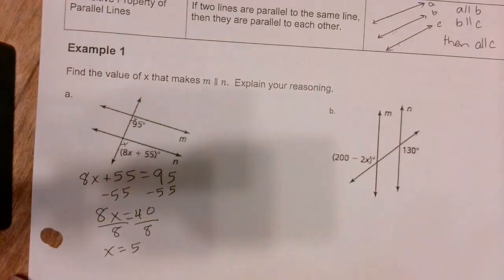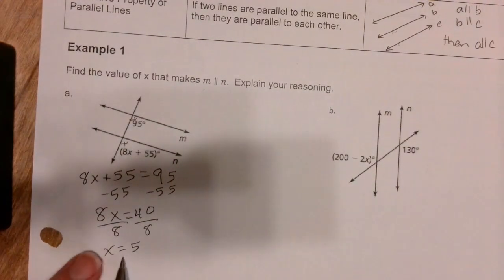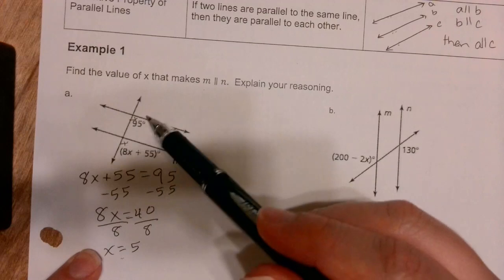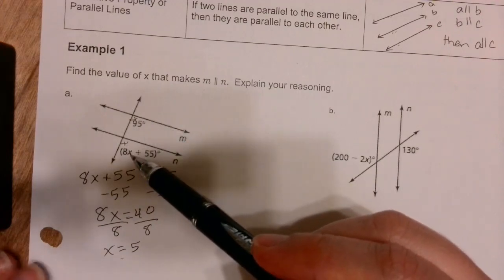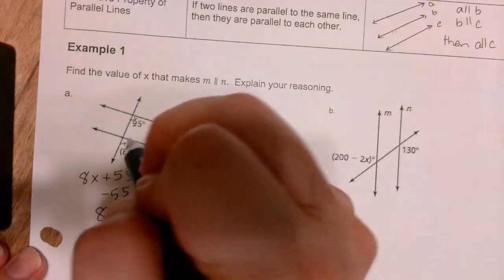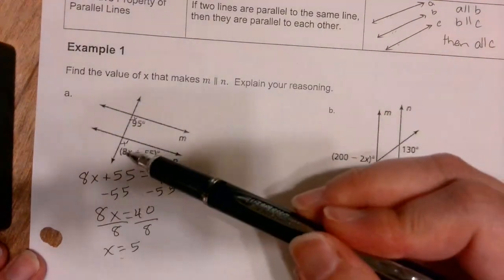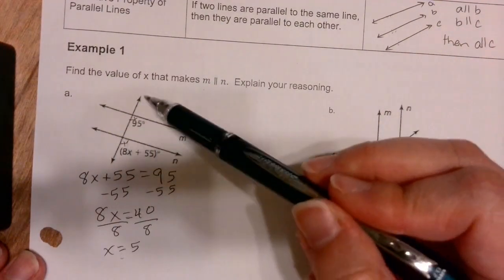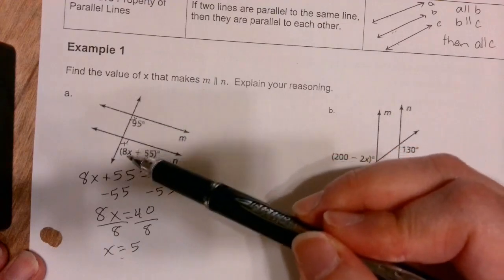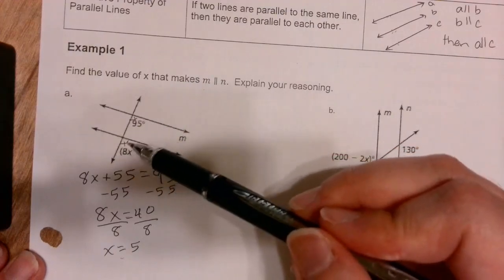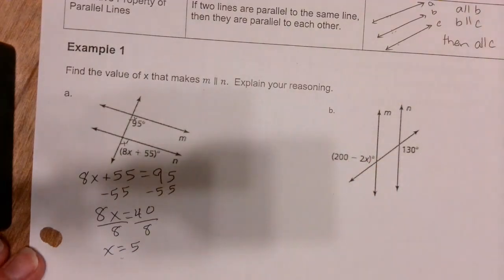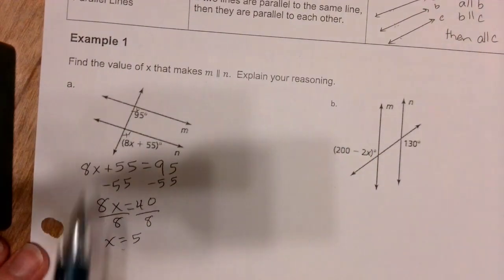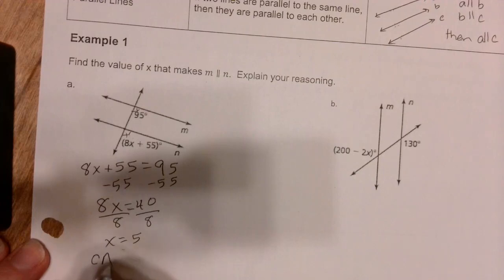Now the reasoning for this is that when x equals 5, these two angles here are equal. That is, they are congruent. And what's the vocab word for these two angles? This one is interior, this one is exterior. They're both kind of on the bottom right side. That is, they are corresponding. So our reason is the corresponding angle converse.